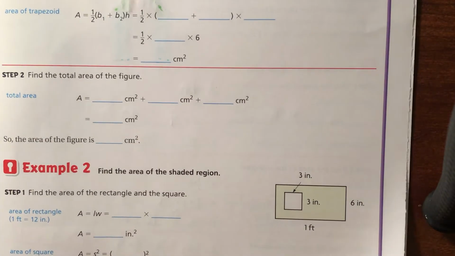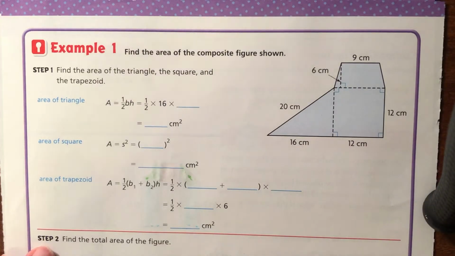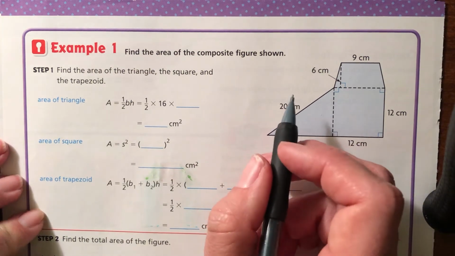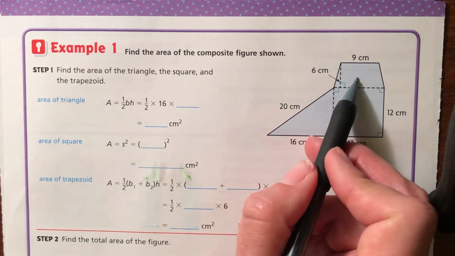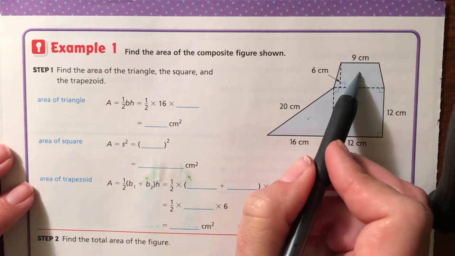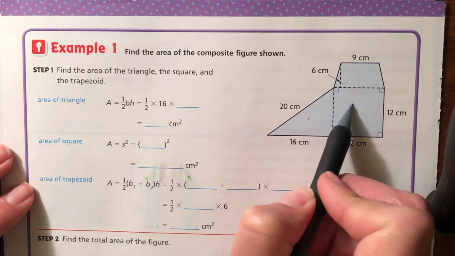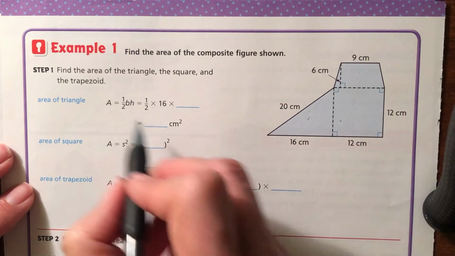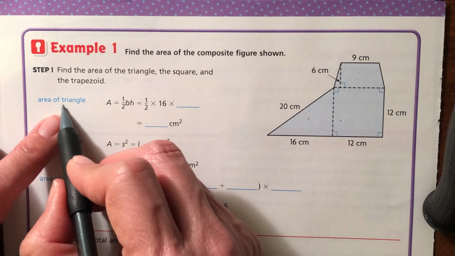Once again, we have another composite figure. We know how to find the formula for each of these. We know how to find the area of a trapezoid, a square, and a triangle. So that's all we do. Find the area of the trapezoid, the square, and the triangle, then we just add them all up. So first, the area of the triangle.